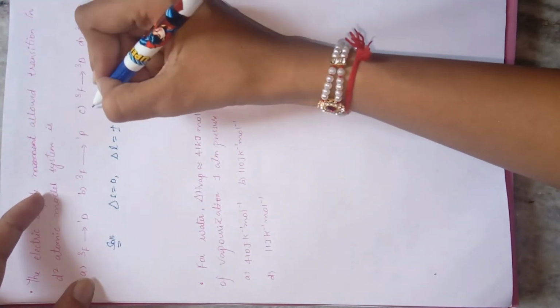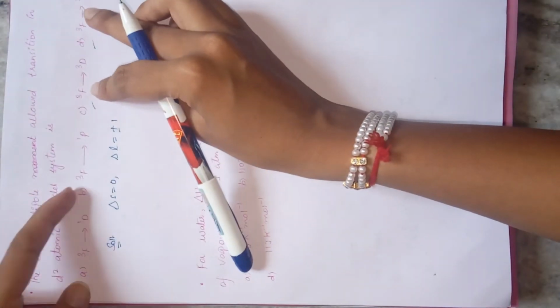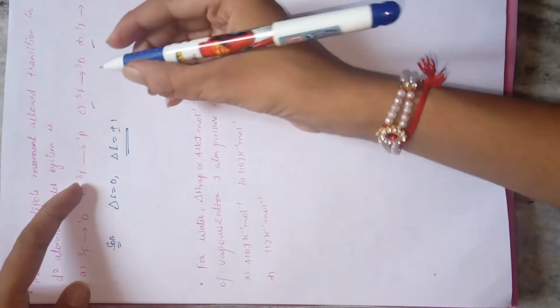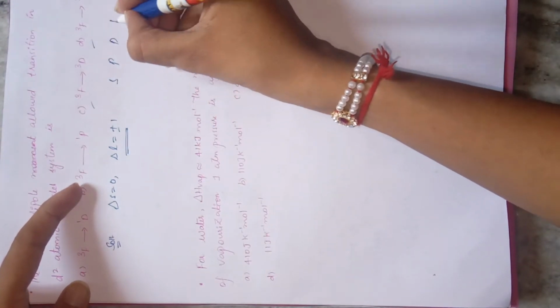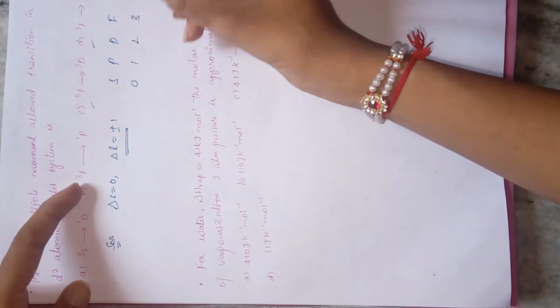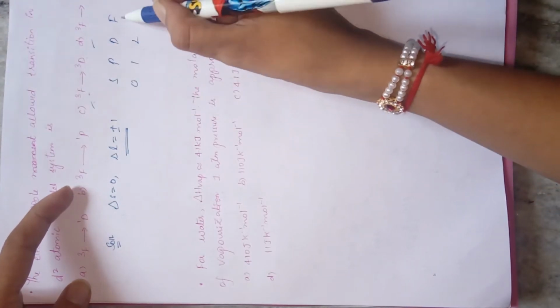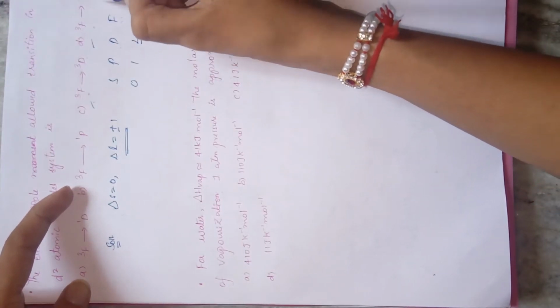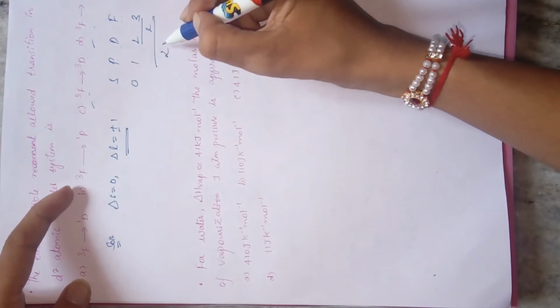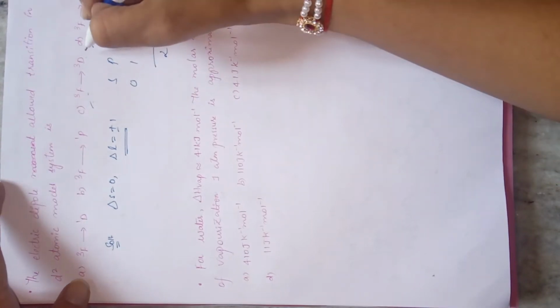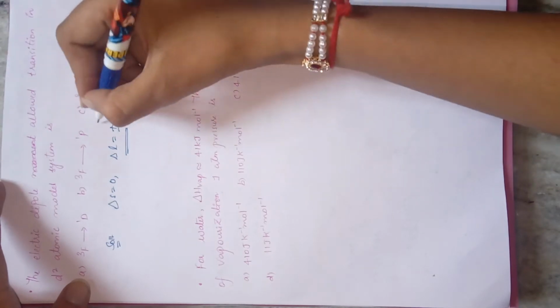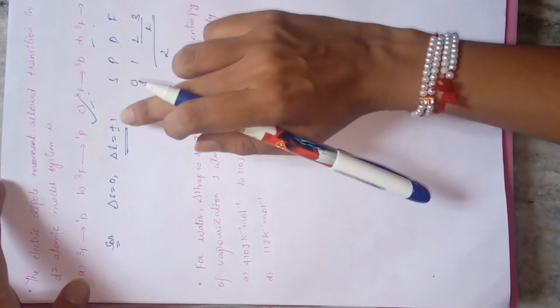Both are 0. Now among C and D, where is delta L plus or minus 1? For S, P, D, F, we know it is 0, 1, 2, 3. So for F and D, the difference is 1, accepted. For F and P, it's not 1, it is instead 2. So the right option is option C, because the difference has to be plus or minus 1, not 2.